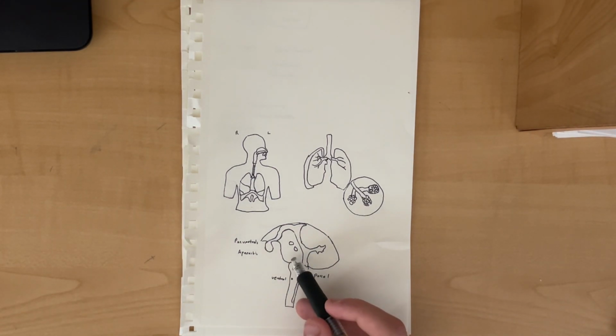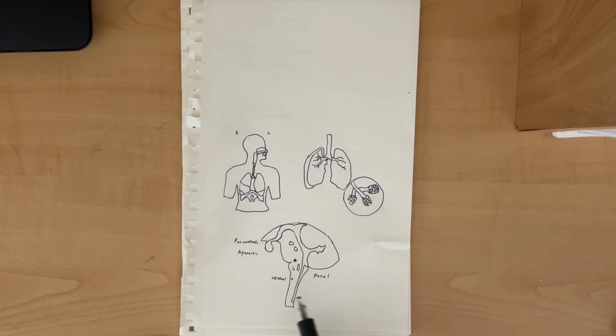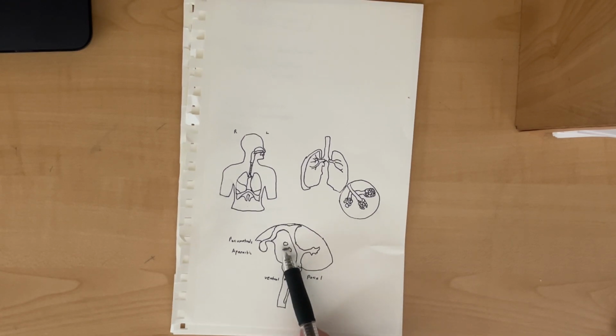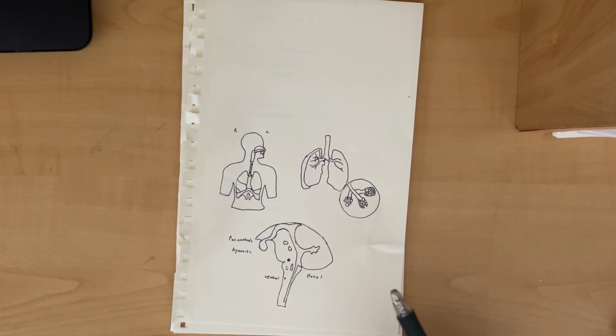And so in this little picture I've drawn here, I want to point out the respiratory centers and their names, their location, that sort of thing. So up here we have this brain structure called the pons. Again, this is the brainstem. After the brainstem, we get to the midbrain and to the rest of the cerebrum.